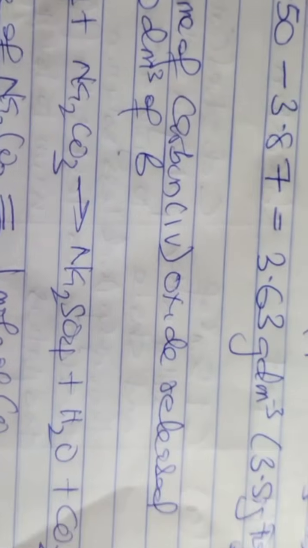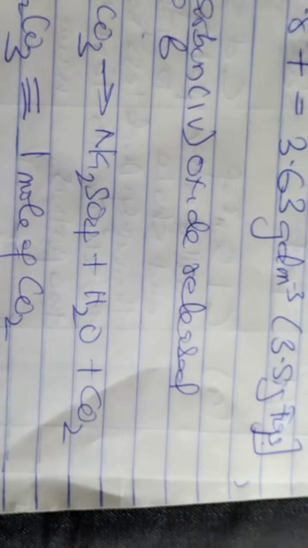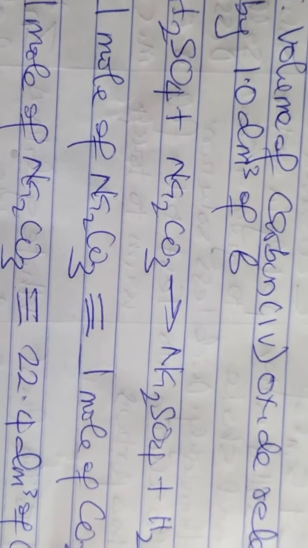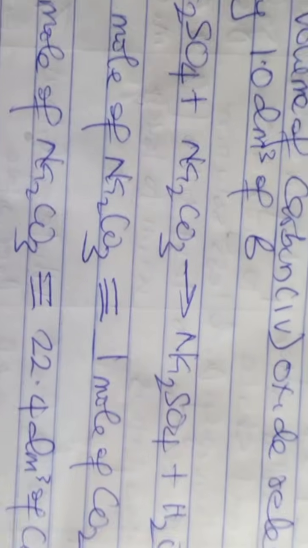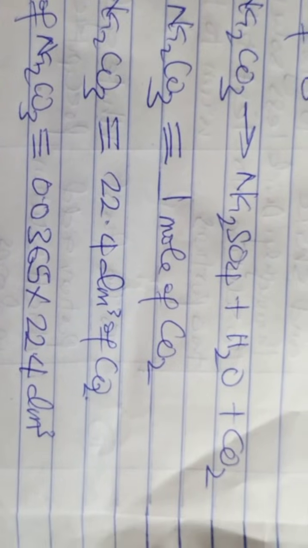Then number V says we should calculate the volume of carbon dioxide released or liberated by 1.0 dm³ of B. We have the balanced equation there, sodium carbonate and H2SO4, giving us sodium sulfate, water, and CO2. The equation is given in the question paper. So we're working with the solution B, which is sodium carbonate. So for the balanced equation, we have 1 mole of the carbonate liberating 1 mole of carbon dioxide. That is the statement we make first. Then we'll now go ahead and say 1 mole of the carbonate liberates 22.4 dm³ of CO2.